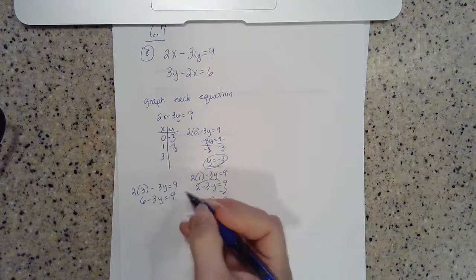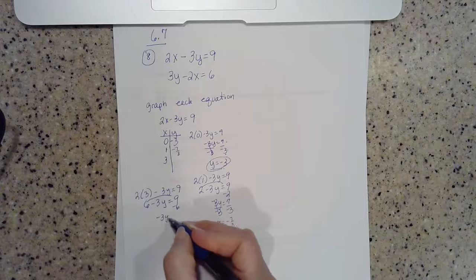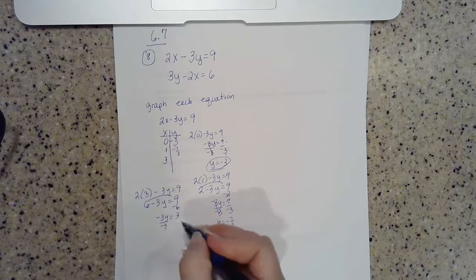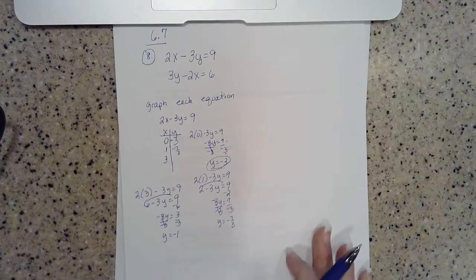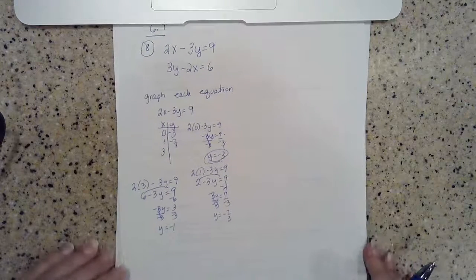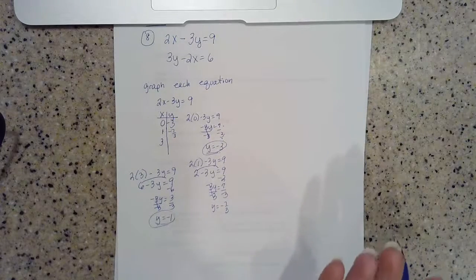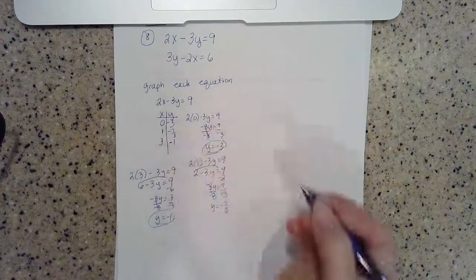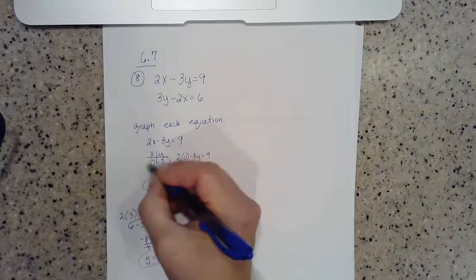When I bring the 6 across, and this may happen to you, and you probably noticed it on your other problems, sometimes you just have to keep looking for an easier one to plot. That one comes out, what I would consider nice, as an integer, negative 1. Okay, so I've got 2 good points that I can plot on my graph.